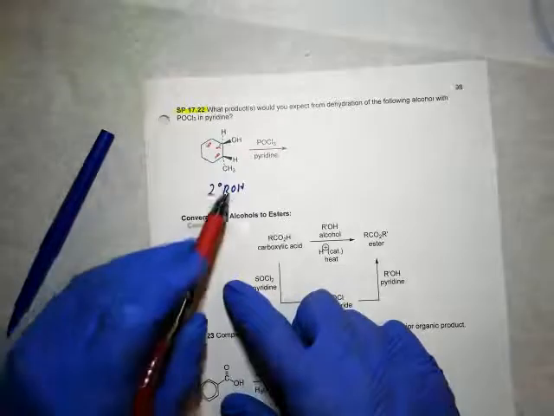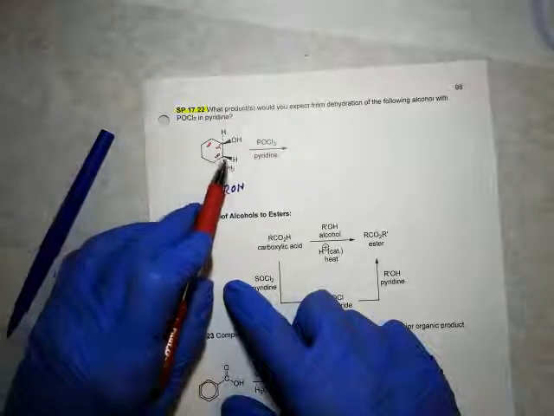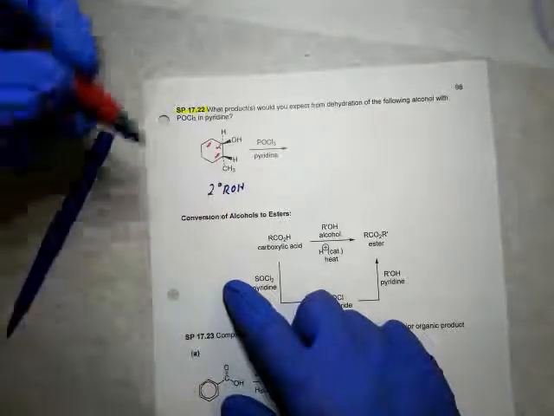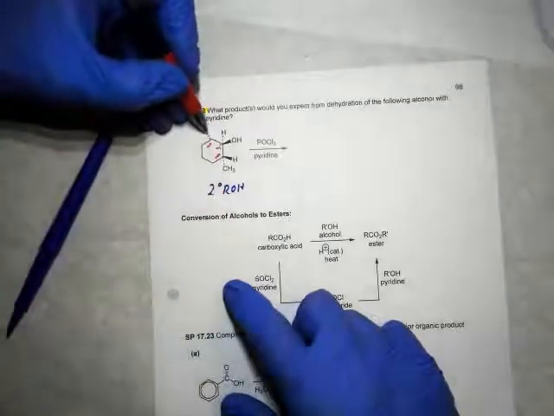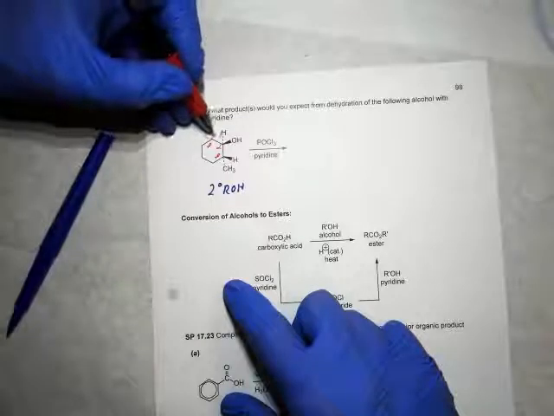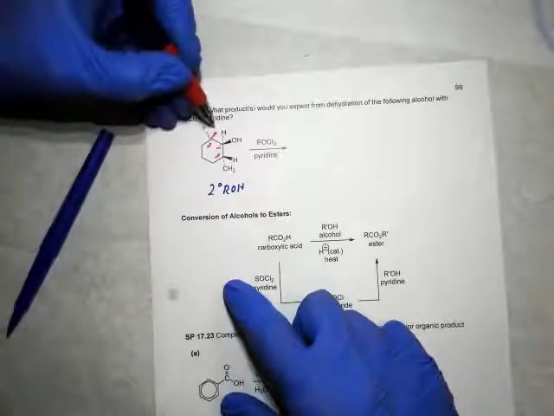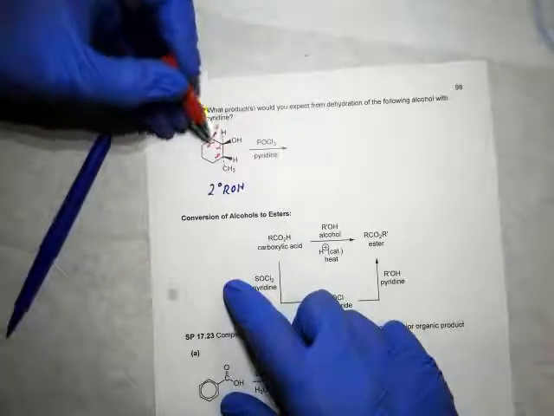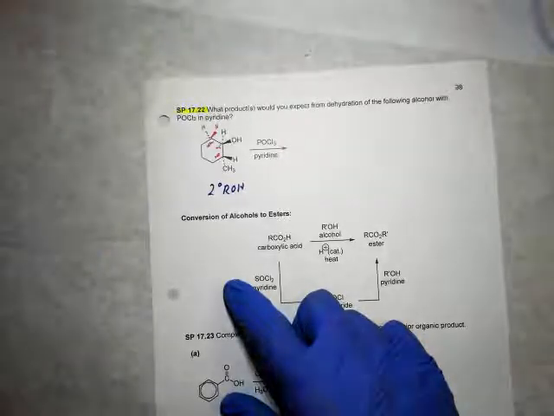Now, are these beta carbons identical? No, they're not. This beta carbon here has a hydrogen and a methyl, whereas this one over here is a methylene. I'm going to call that one beta prime. So they're different.